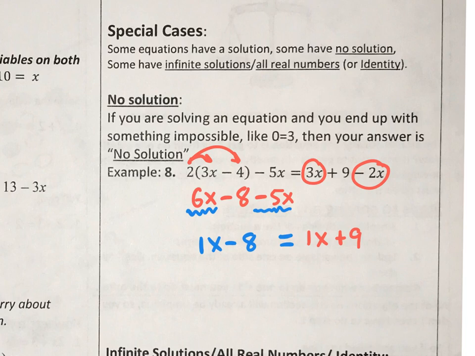And now you want to move on to your goal of getting x by itself on one side. And the problem is you have x's on both sides, so of course you want to get rid of one of them. So we're going to subtract this 1x right here. But when you subtract it over here, it also disappears.